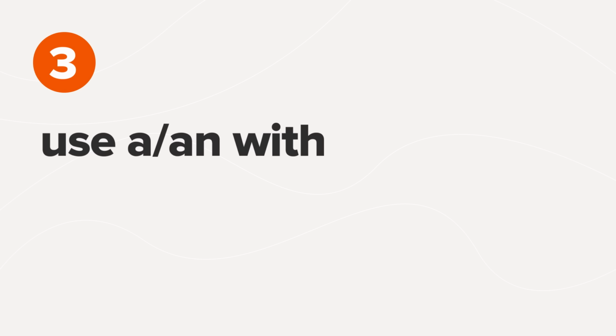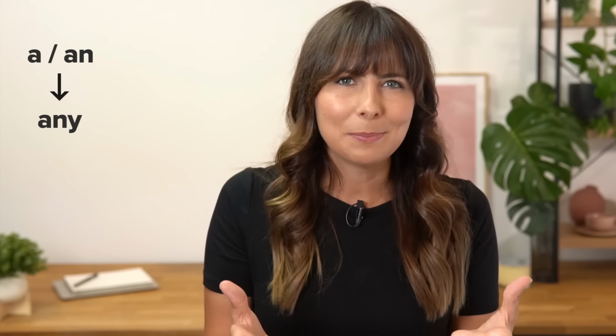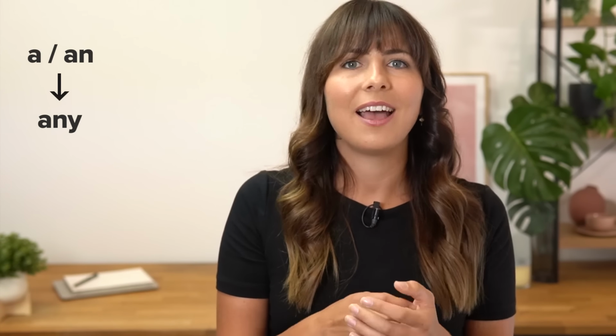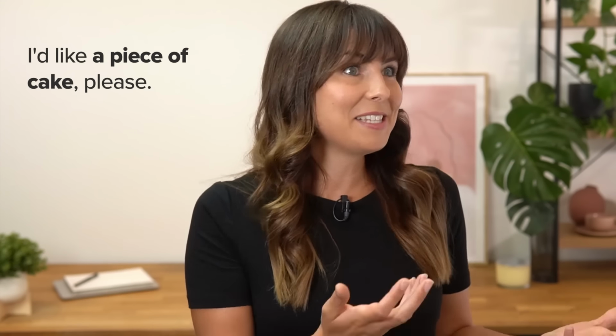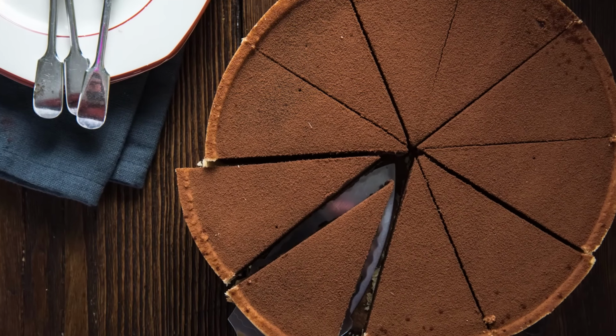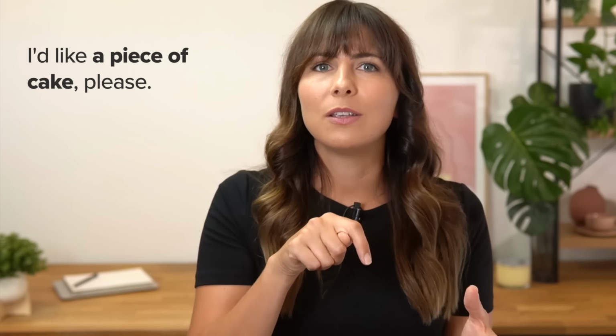Rule number 3, we use a or an when describing something that is not specific. I've got a little tip to help you understand this rule. If you can replace a or an with any, you're not being specific. So let's say you walk into a bakery and you say, "I'd like a piece of cake, please." Well, you know, it's a bakery and it's the morning. There's a whole cake there, and let's say there are 8 or 10 pieces of cake there.